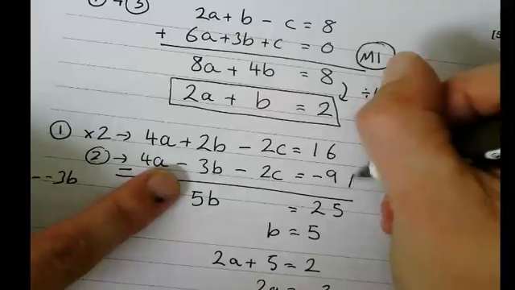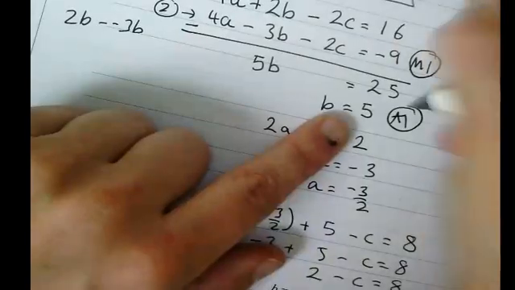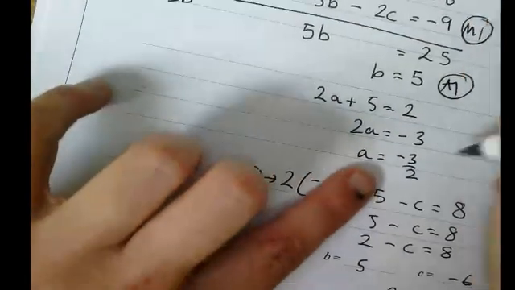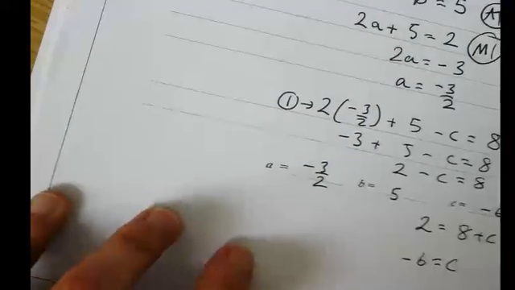So if you did the same method as me, 1 mark when you get to this line, 1 mark for solving your equation, so getting up to here, and then 1 mark for substituting into one of your equations, so getting up to here, and then full marks for all 3 values of a, b, and c being correct.